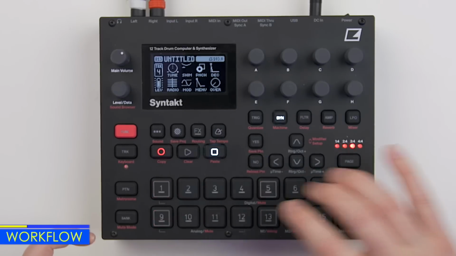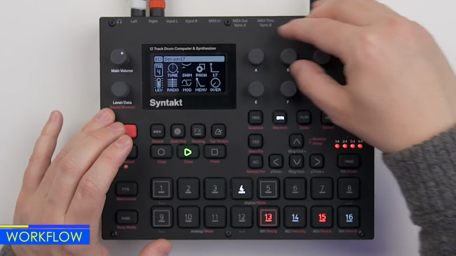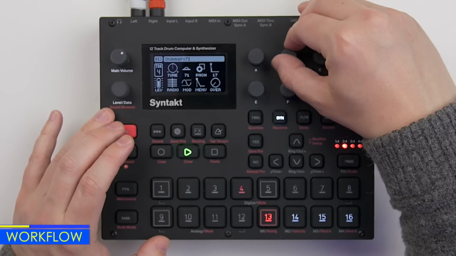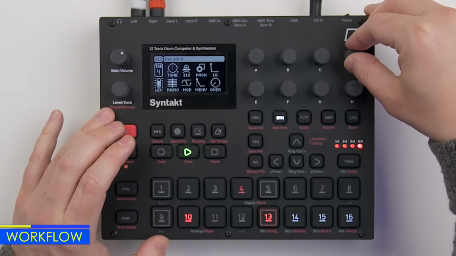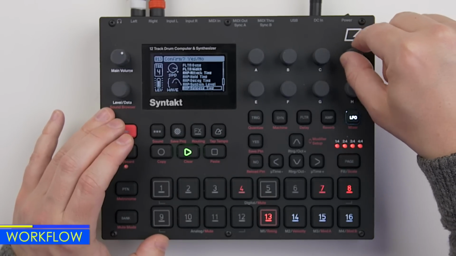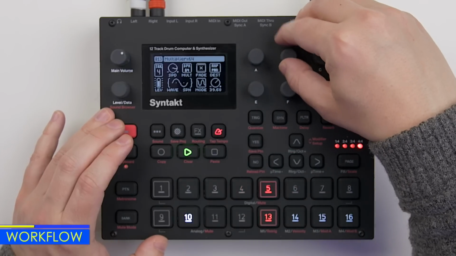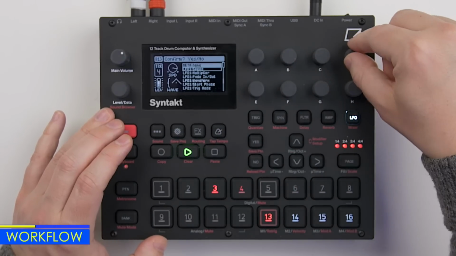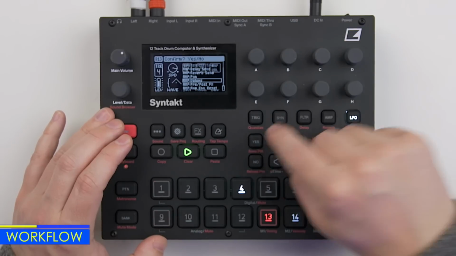Let's just do something fast and simple like this. Set LFO to panning. Set the second LFO to amp volume.